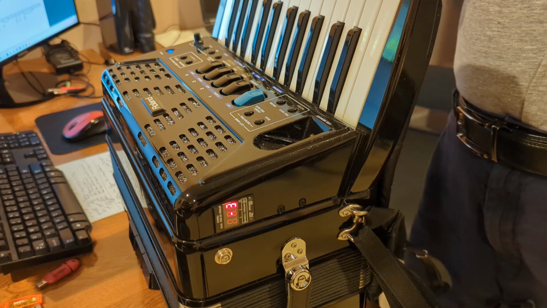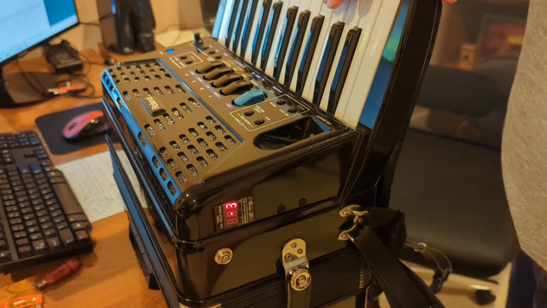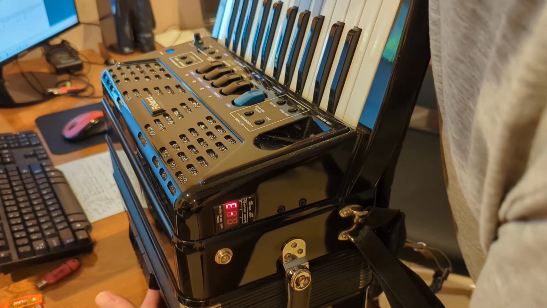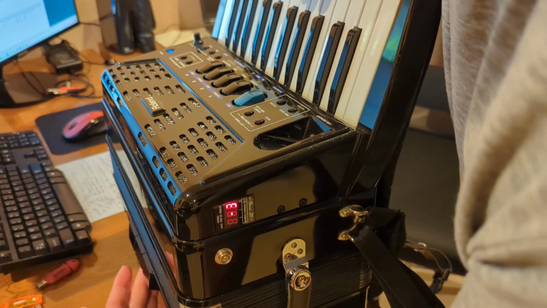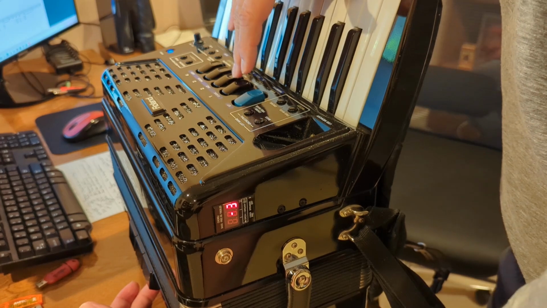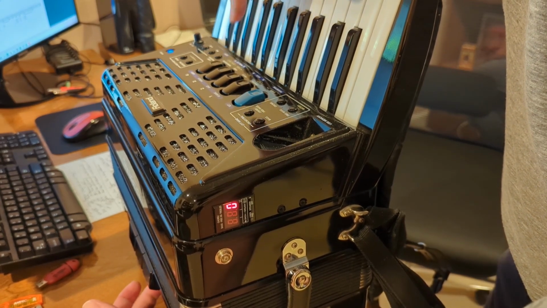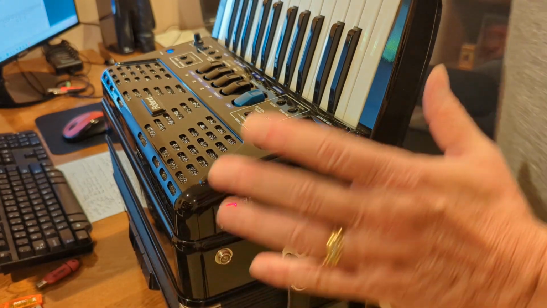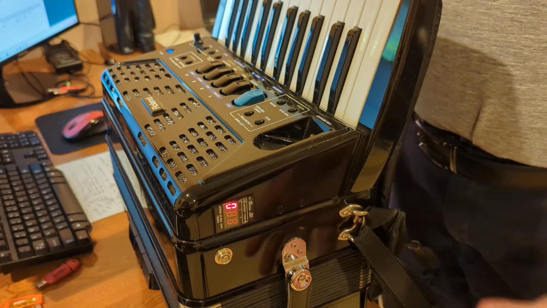Now, here's the problem. If you're doing a bass chord, let me see if I can find it blind over here. Watch what happens. It changes both the treble and the bass side.